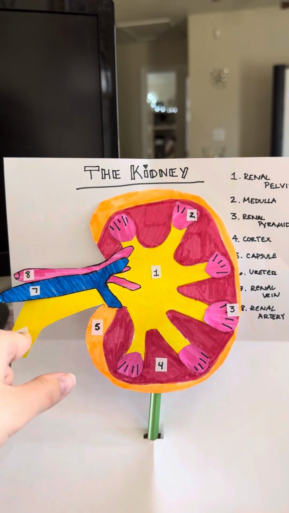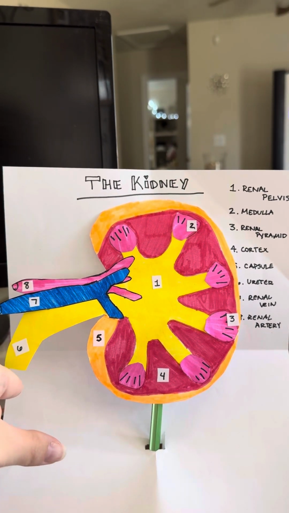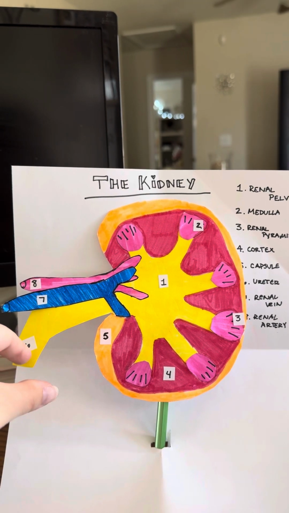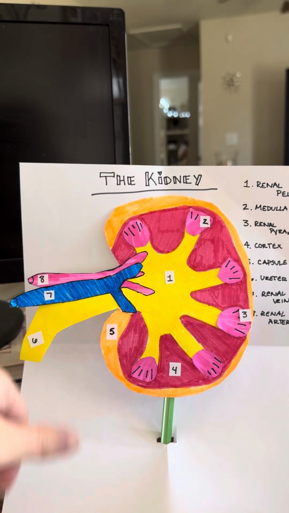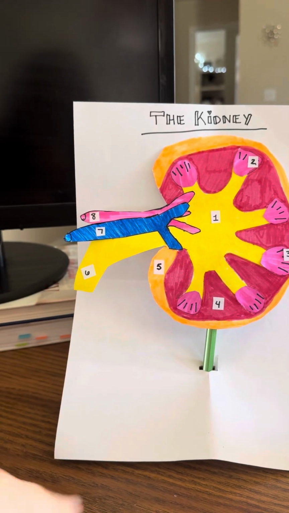This is the ureter. That's where the urine flows down to be stored in the bladder. So those lines go down, and the bladder's like down here.